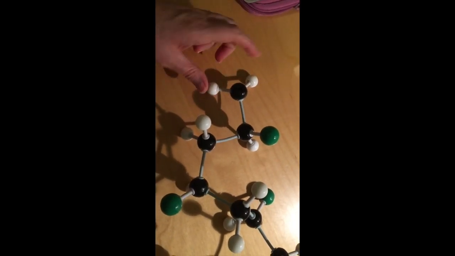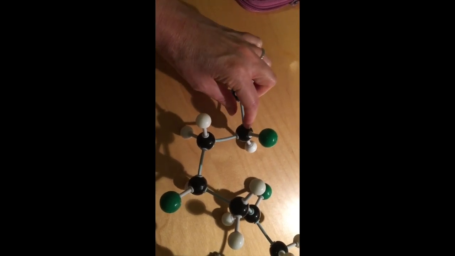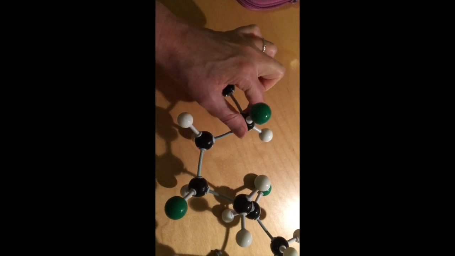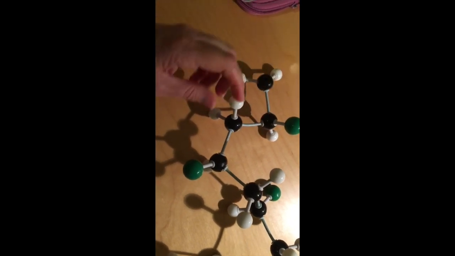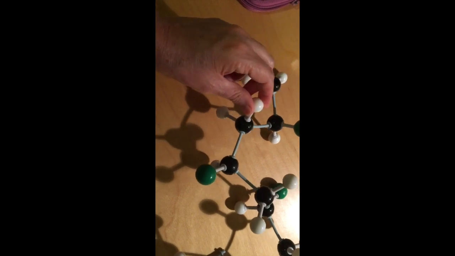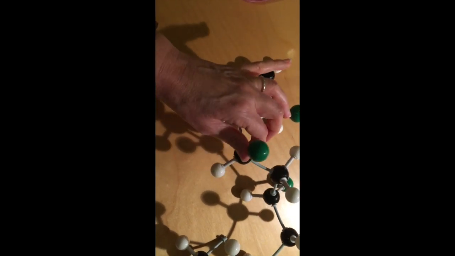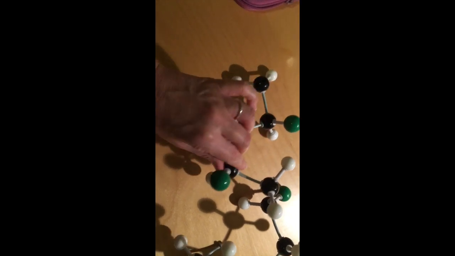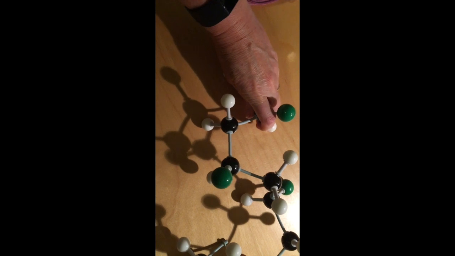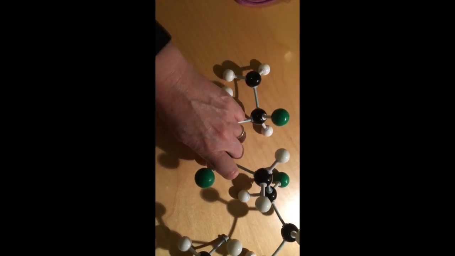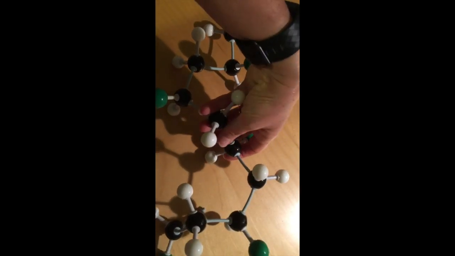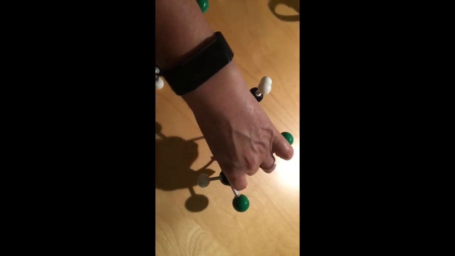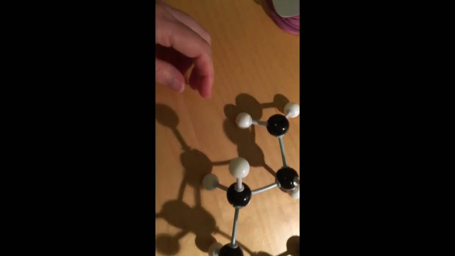Now, in this case, you can see there's two hydrogens attached to a carbon with a hydrogen and a chlorine atom. Then we've got another carbon with two hydrogens, and then another carbon with a hydrogen and a chlorine. So clearly this section, or this section, is our repeating chain. We can just double check that. Yep, those two, and those two. Right, so that's our repeating unit.